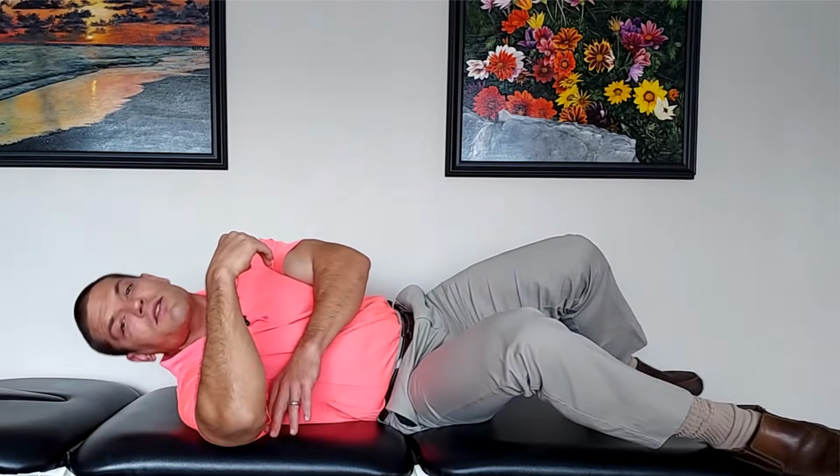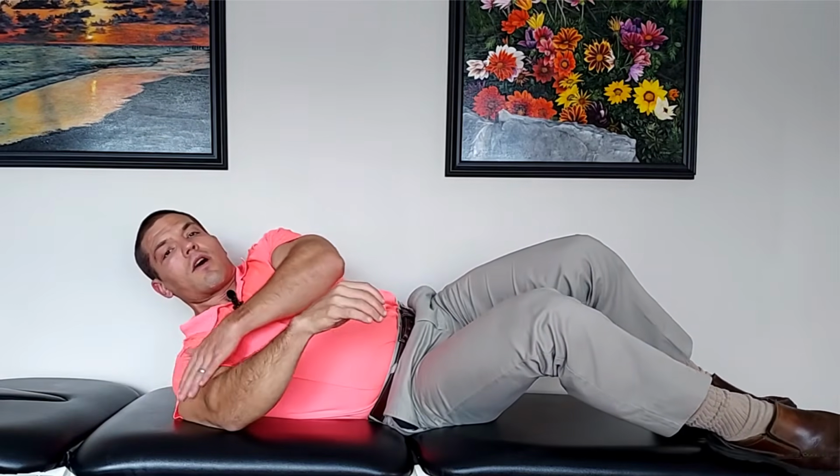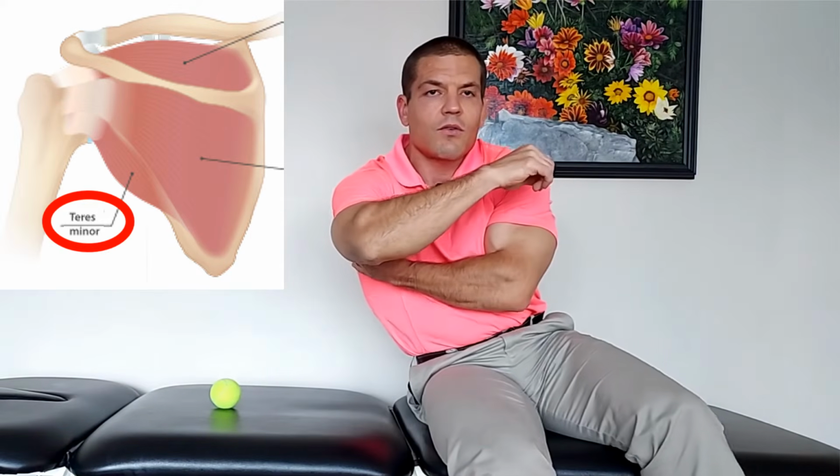Now, the third muscle that can cause upper arm pain is the teres minor. That's a little muscle right underneath your arm here, kind of almost in the armpit, and then it connects to your upper arm bone or your humerus. You can also release that one with a tennis ball by lying on your side and kind of putting the tennis ball just on the side of your scapula or shoulder blade.